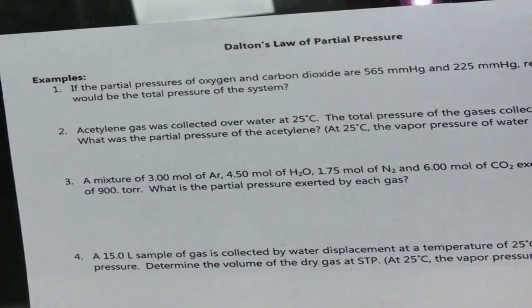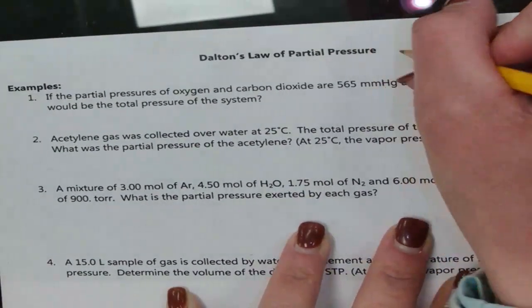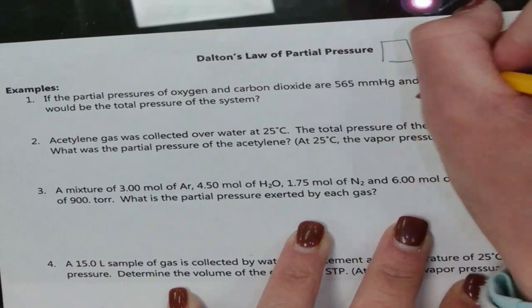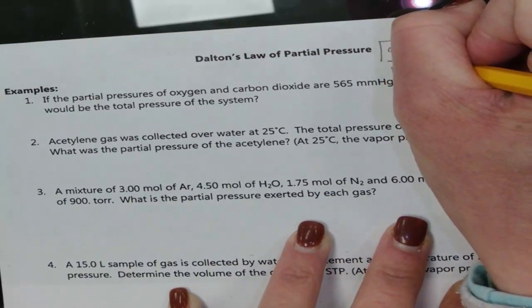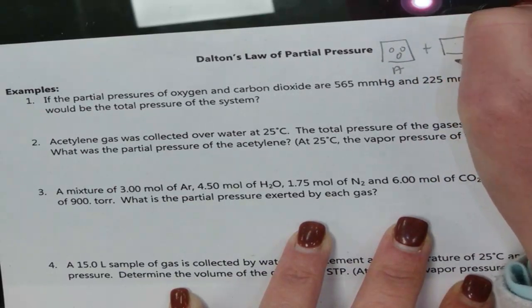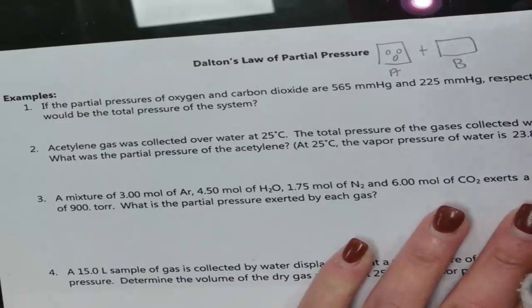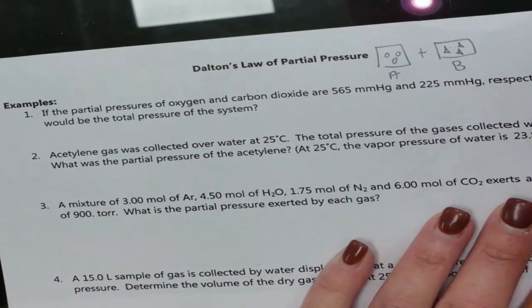Today's video is going to be on Dalton's Law of Partial Pressure. Dalton's Law of Partial Pressure tells us that the sum of two gases, gas A, and I might use circles for gas A, plus another gas, gas B, whatever that might be, and I might have triangles here.